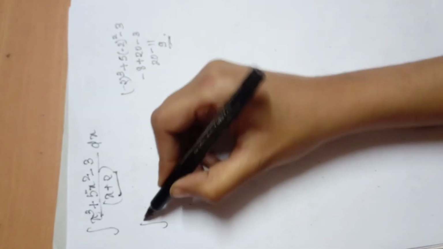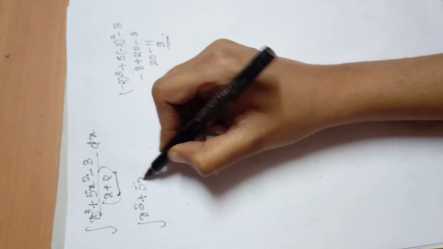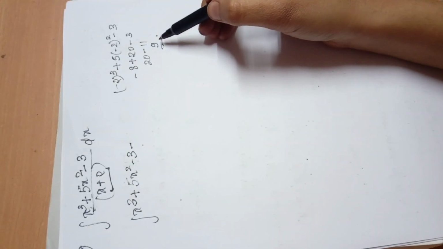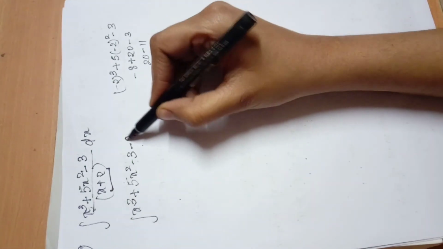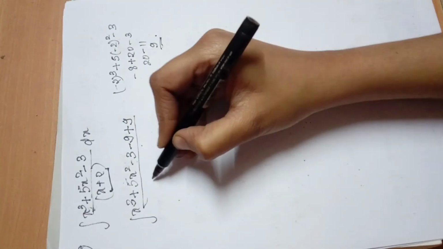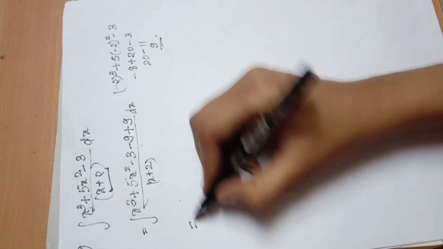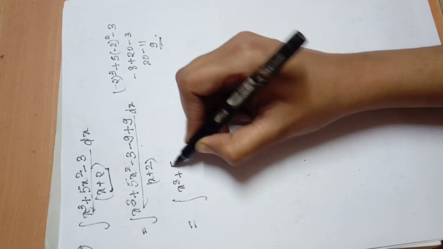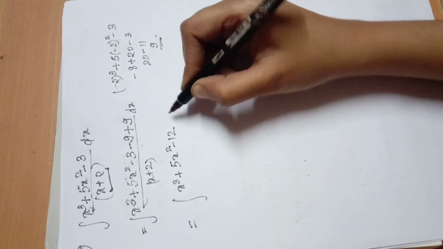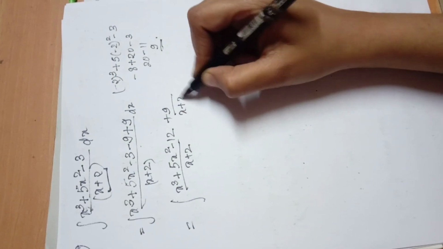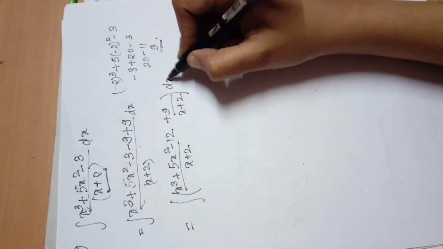So what I can do is, x cubed plus 5x squared minus 3, let me add, I need 9, right? Because 9 is remaining here. So I add and subtract a 9 here, divided by x plus 2 dx. Okay, now I have x cubed plus 5x squared minus 12 plus 9 divided by x plus 2. So I have separated it into two parts.